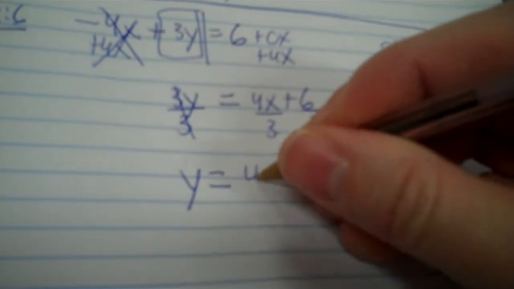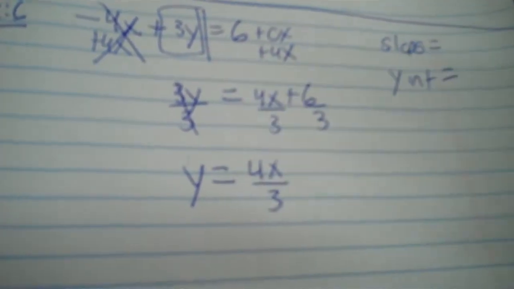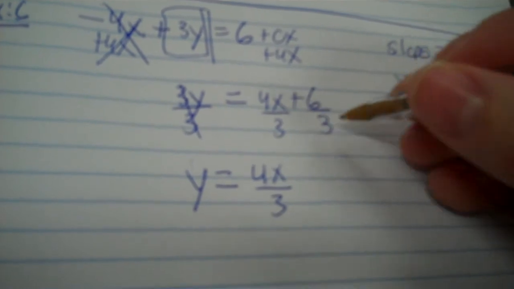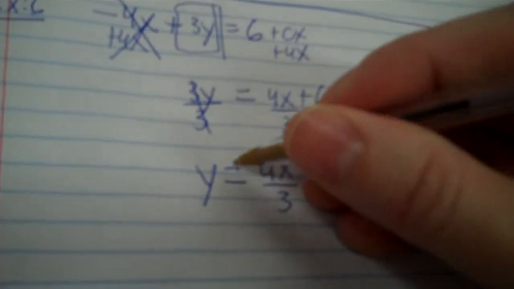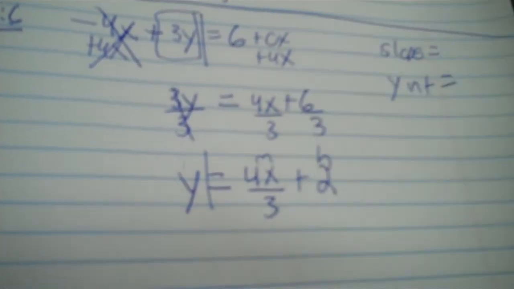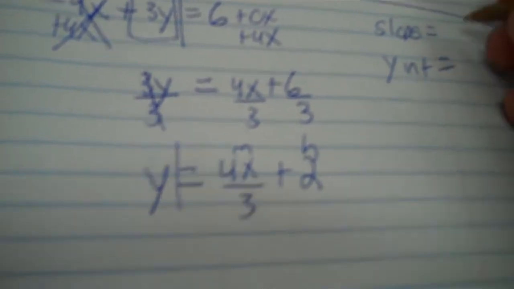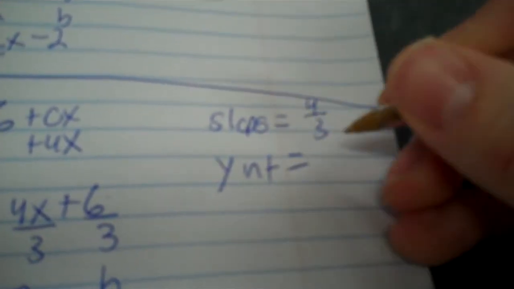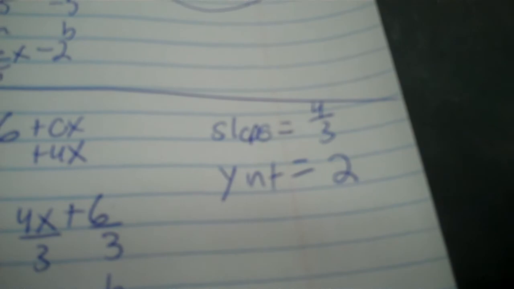Okay, 4 divided by 3 is a decimal, so we will not be writing the decimal. We will just put 4x over 3, keep the fraction. 6 divided by 3 is 2. So we have m and b. So the slope is 4 over 3. The y-intercept is 2.